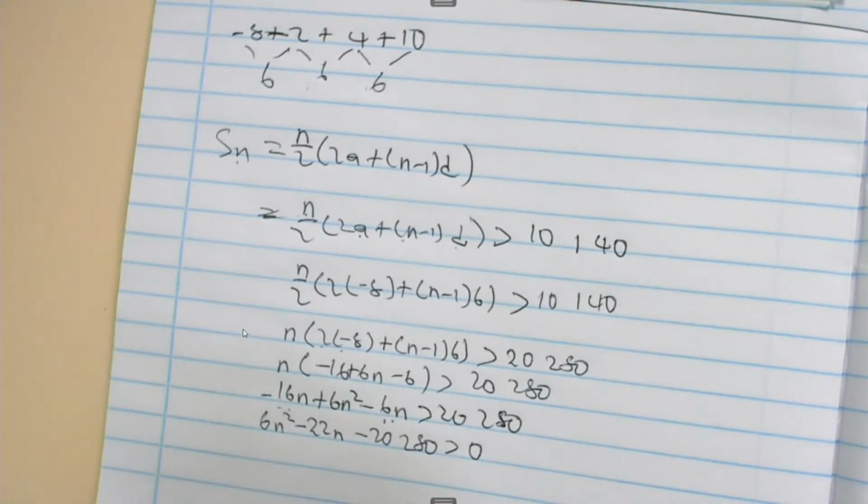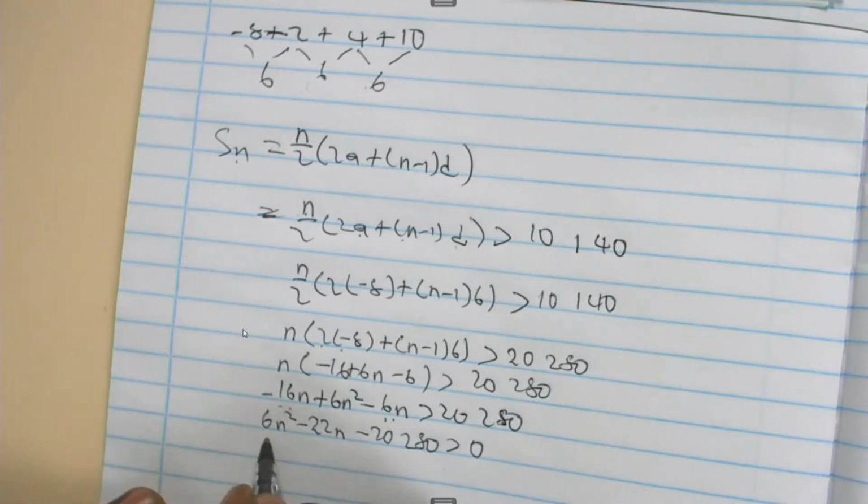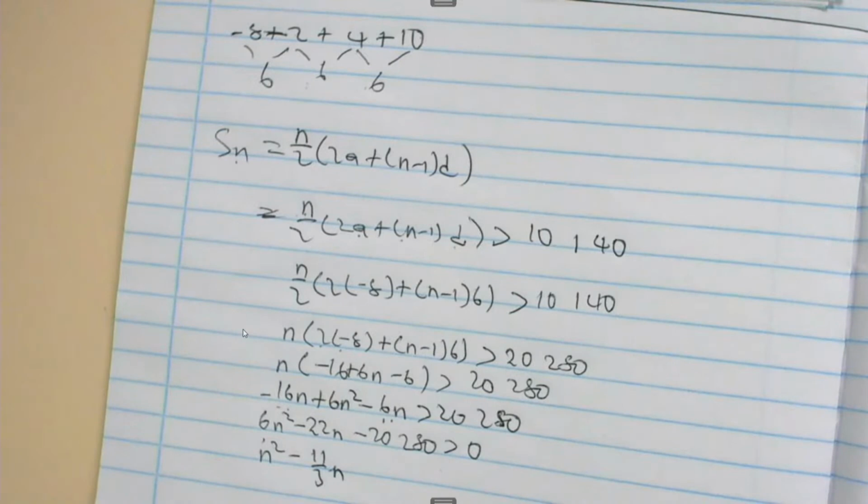And then from there, we can now divide all terms by 6. 22 divided by 6 gives us 11 over 3. Therefore, this side we can have our n squared minus 11 over 3 n, and then we can divide 20,280 by 6 as well.